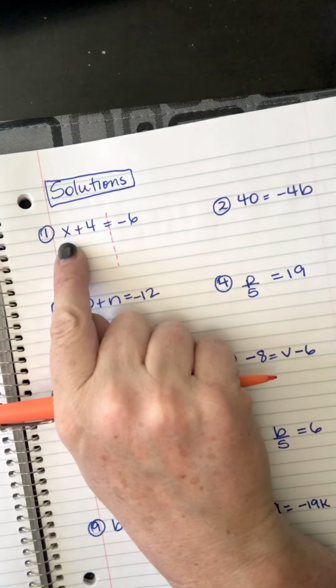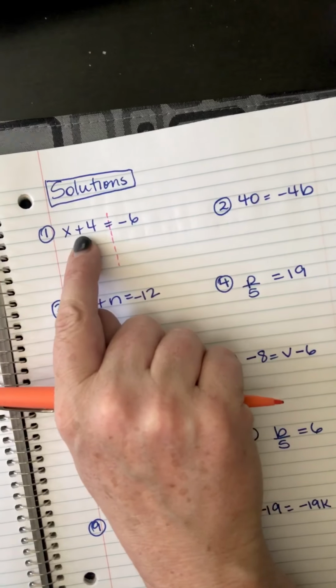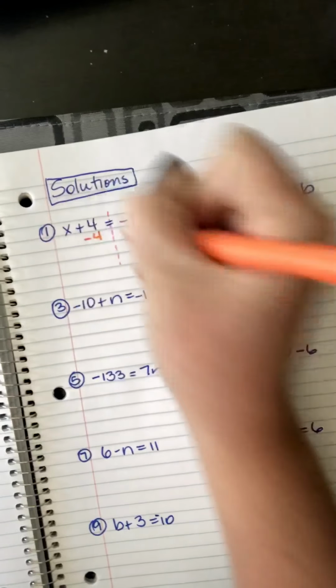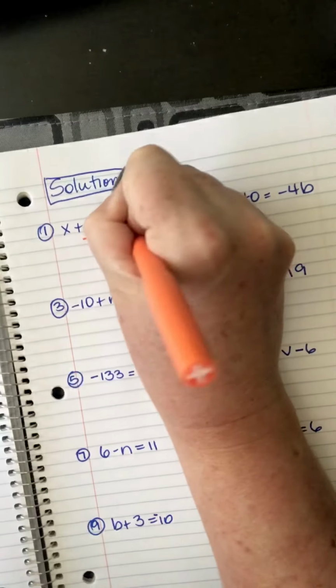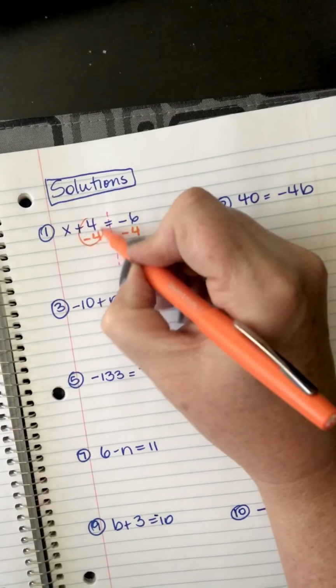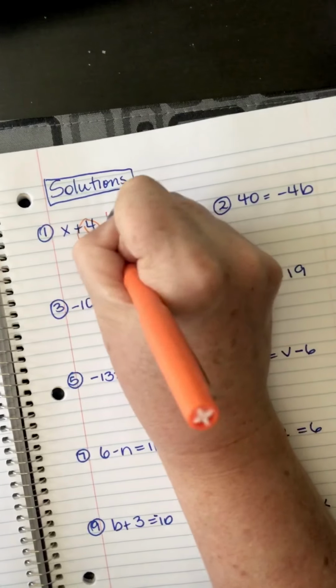Here's my variable. So the positive 4 plus 4, I need to do the opposite of adding 4. So the opposite of adding 4 is subtracting 4. If I do it to one side, I have to do it to the other. So a positive 4 and a negative 4 is 0. That's why I did that. So I am left with x.